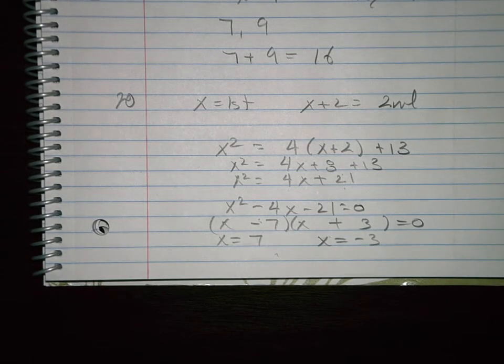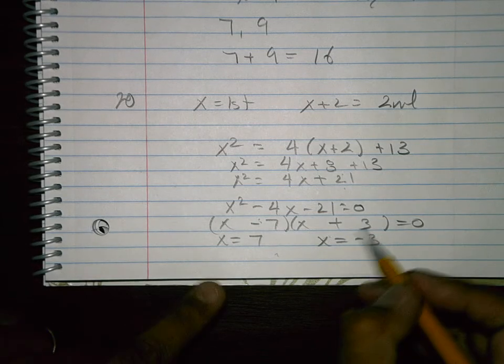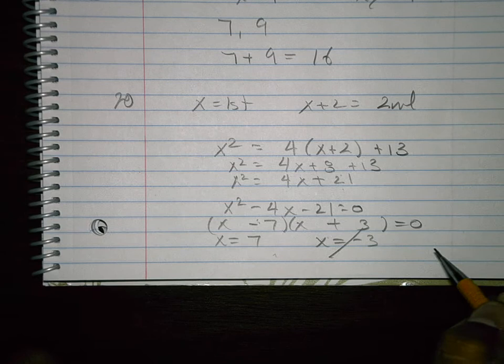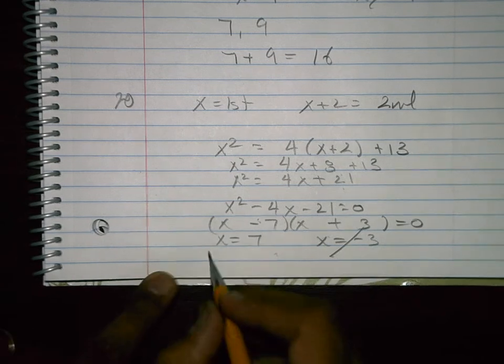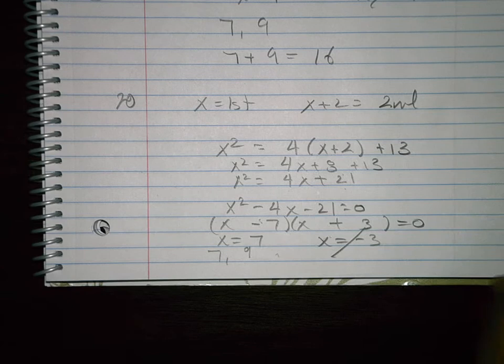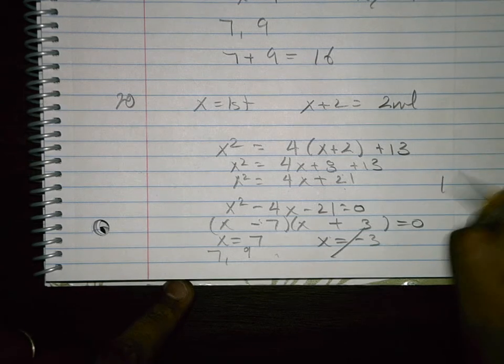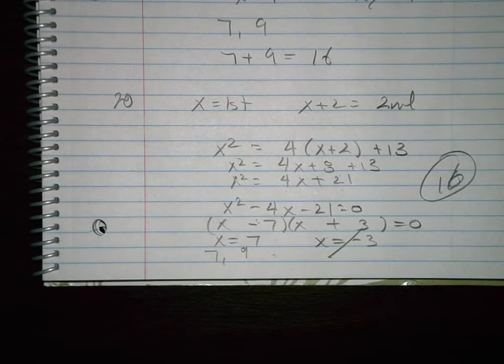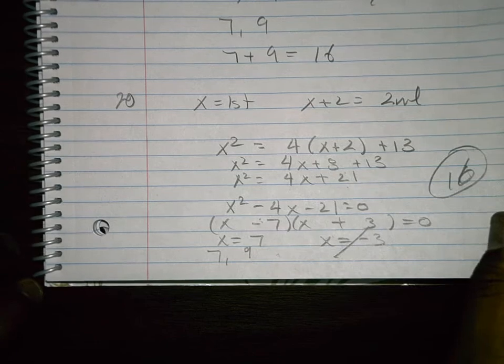And going back, it says positive numbers are consecutive odd. So positive, so I ignore the negative 3. It says find the sum, so it's going to be 7 and 9. Okay, so this one's also 16 when I add them together. 21.